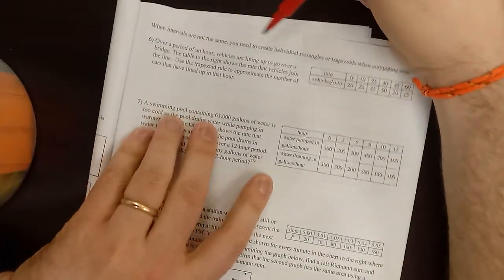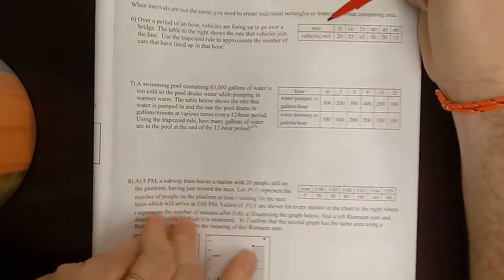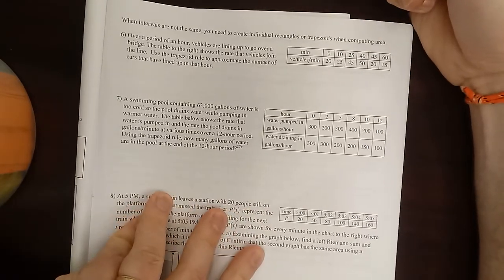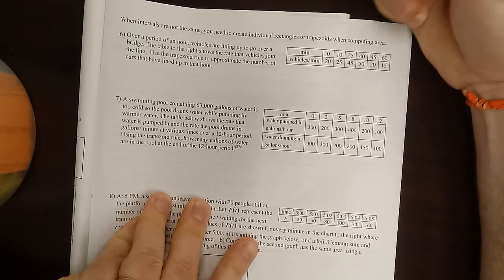So let's see what our next one says. When intervals are not the same, instead of doing this kind of everything together approach, we're going to have to do a broken apart approach. I've seen these on the AP exam time and time again, and if we realize what it's asking, it's super easy.